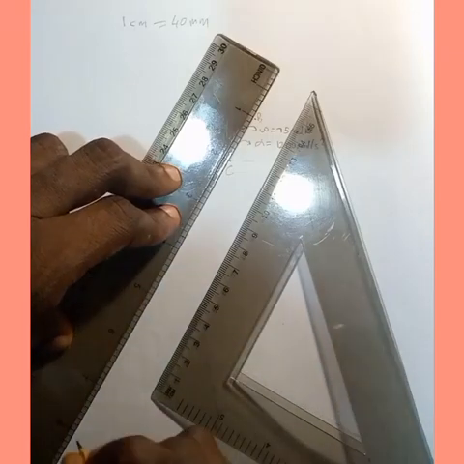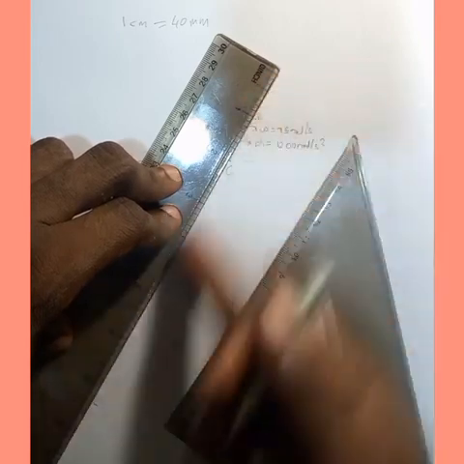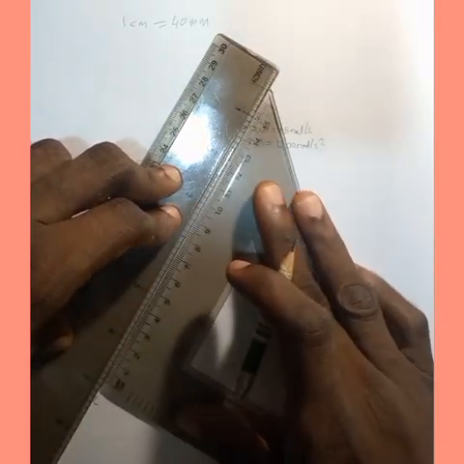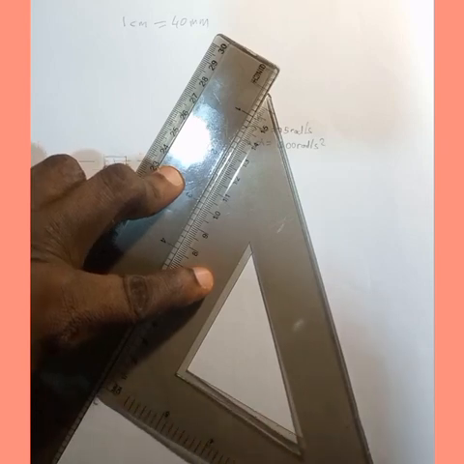So the starting point is point A. This is your point C here. Let's take a point C here, and then this on line BC. So we'll now draw the line perpendicular to line BC.